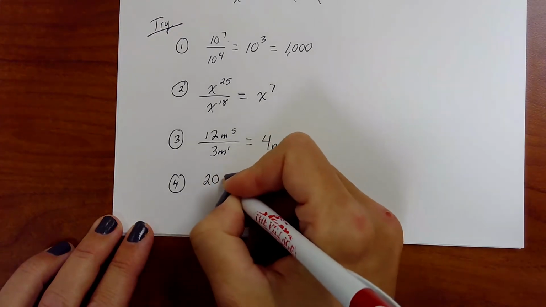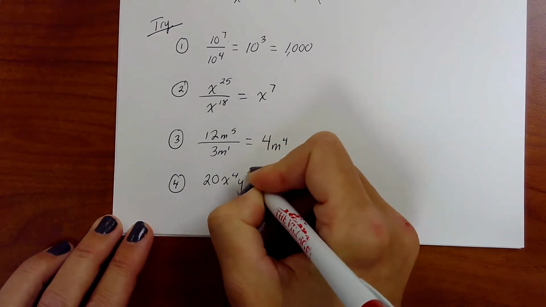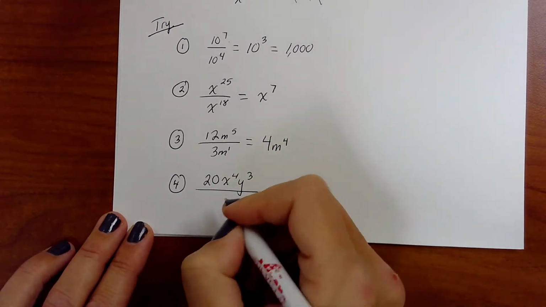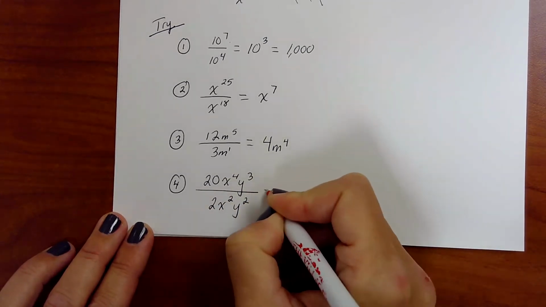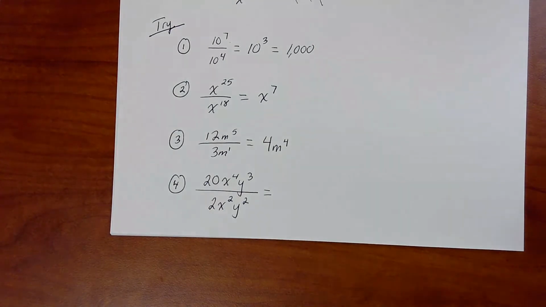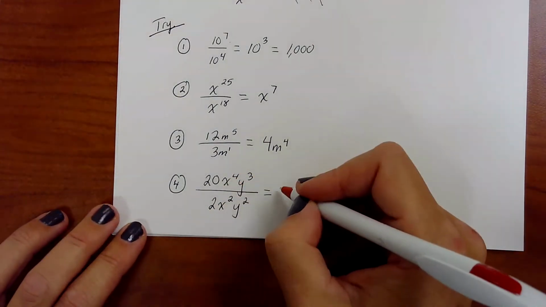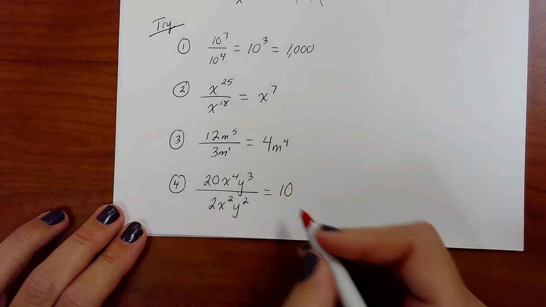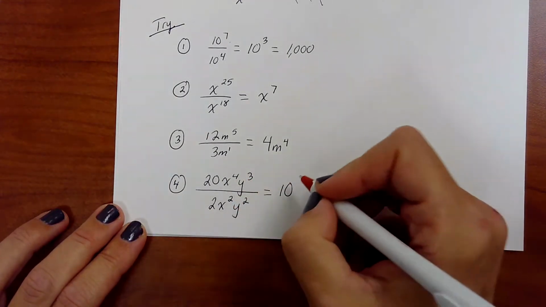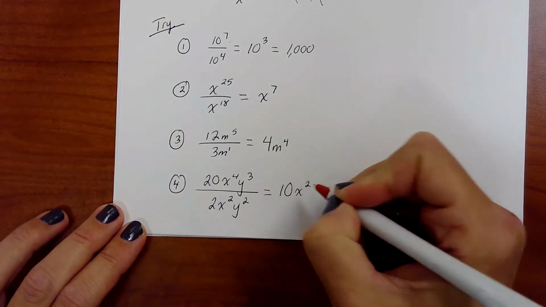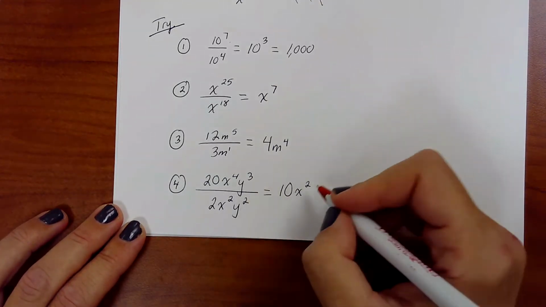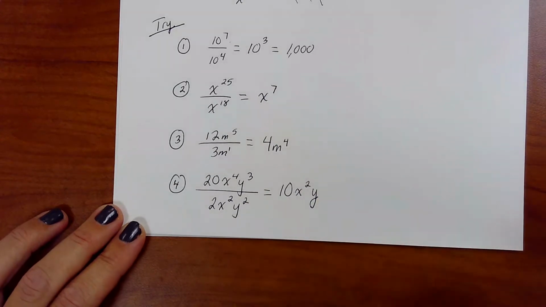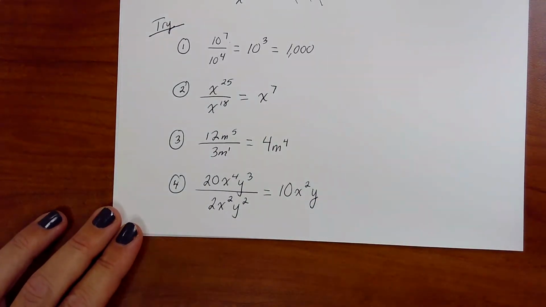All right, try 20x to the 4th, y to the 3rd over 2x squared, y squared. So 20 divided by 2 is 10. X to the 4th over x to the 2nd is x to the 2nd. And y to the 3rd over y to the 2nd is y to the 1st. You don't need to write the first, you can just leave it like that.